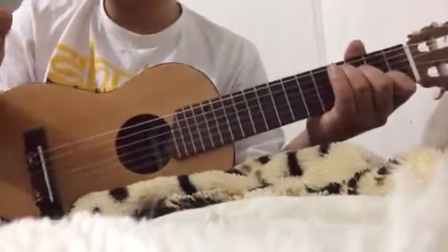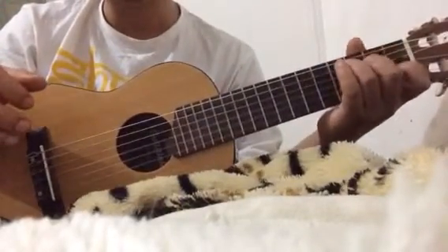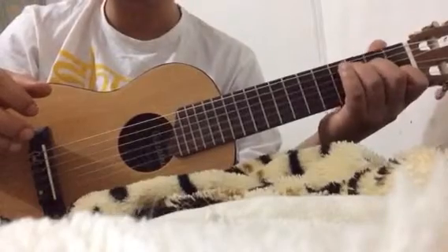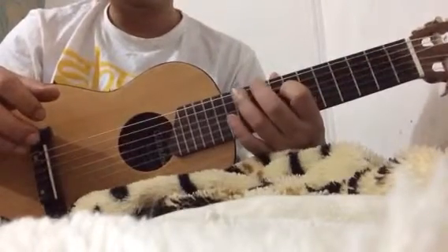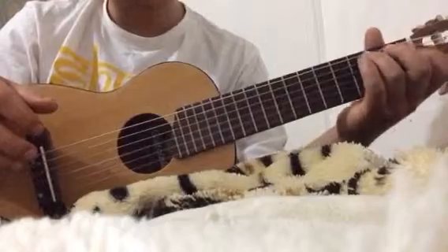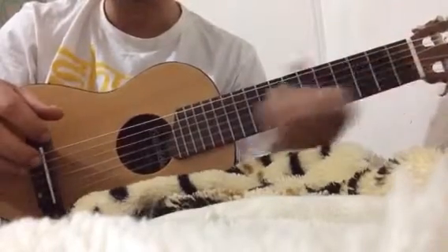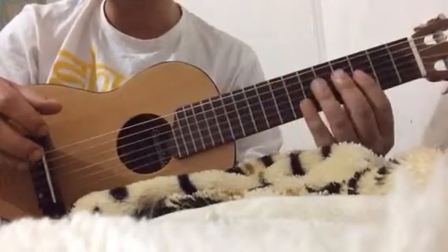Hi, this is Sunay Fortin, and in this post I'm going to show you how to read the guitar tablature. So in order to first read the guitar tablature, first you need to know one or two basic things about your guitar.